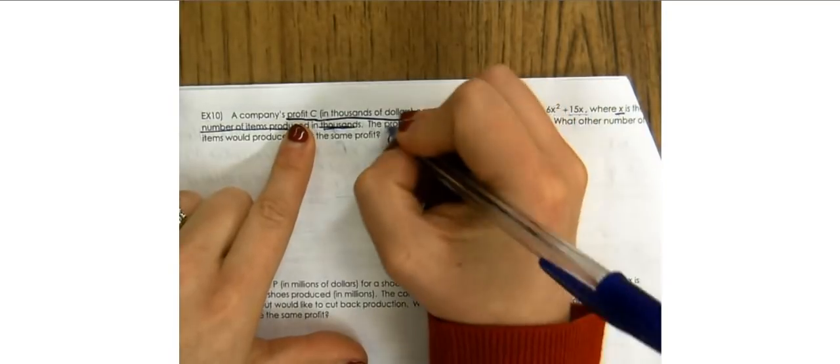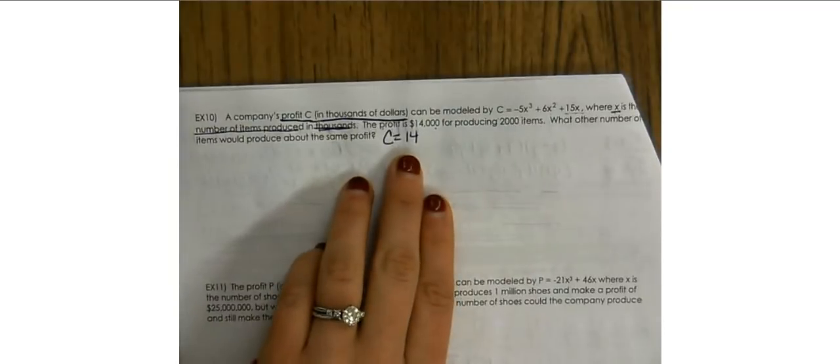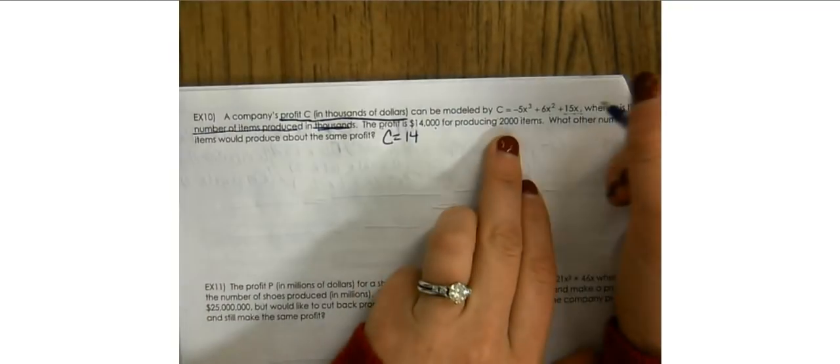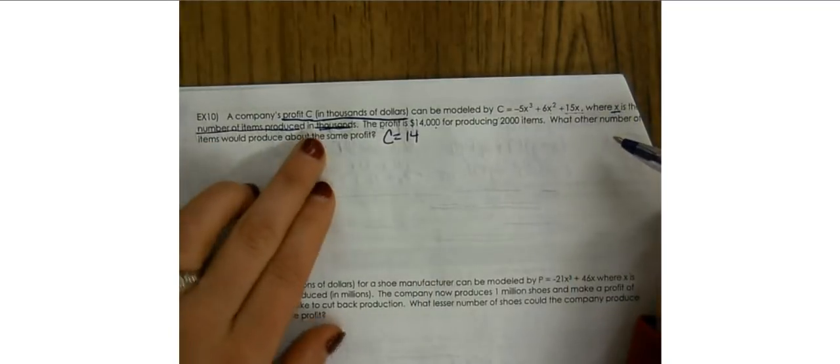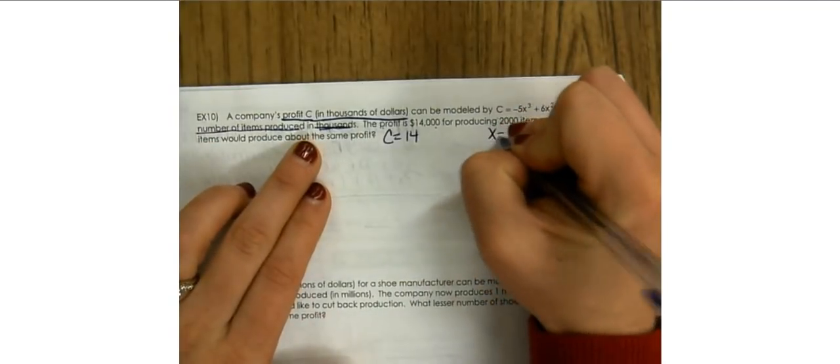Okay, so the first thing we want to do is we want to use this information that the profit is $14,000. So since C is in thousands, this profit is going to be equal to 14. So it's in thousands, so we just eliminate the thousand part. So that's going to be 14. It's for producing 2,000 items. X is the number of items produced in thousands, so X is going to equal 2.